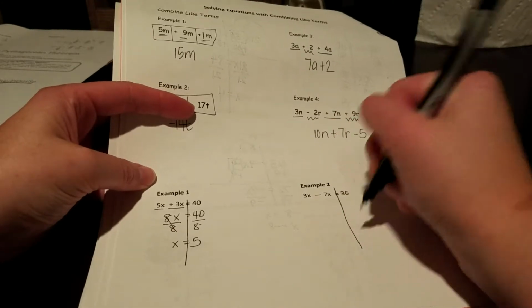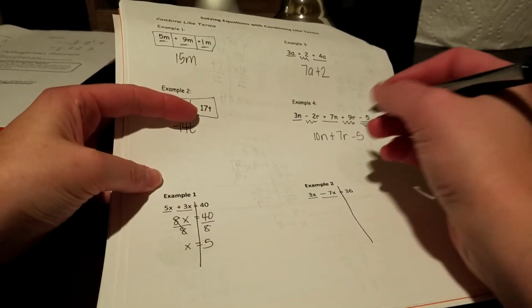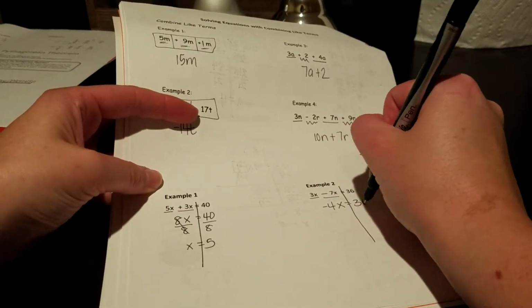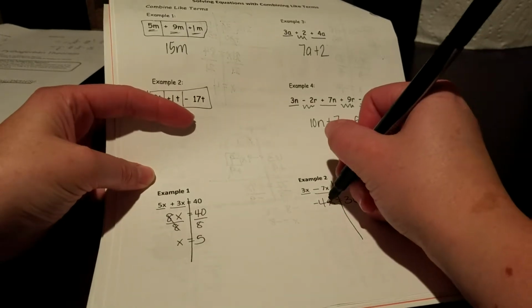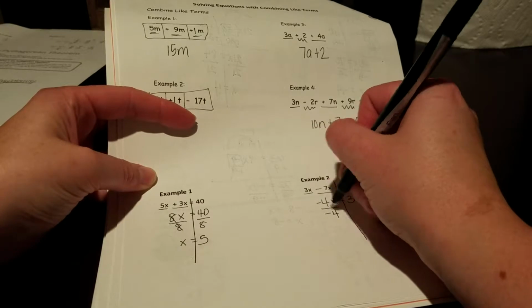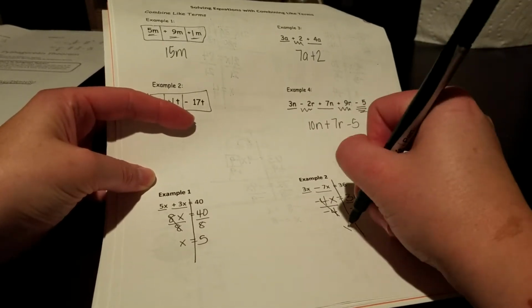Drop a line down your equal sign. Here you have 3x and a negative 7x. 3 minus 7 is going to be a negative 4x, which is going to be equal to 36. This is married by multiplication, so you need to divide by whatever is stuck to the x so that this becomes a 1, and we get x equals negative 9 here.